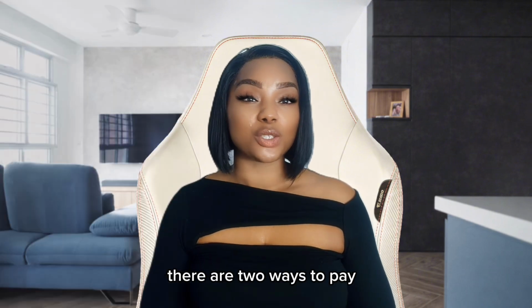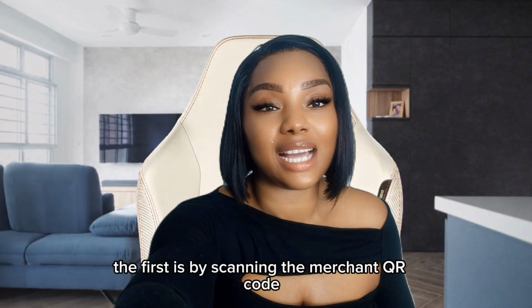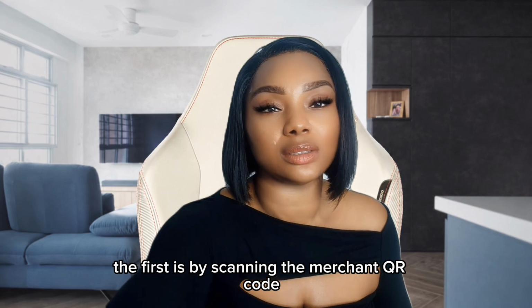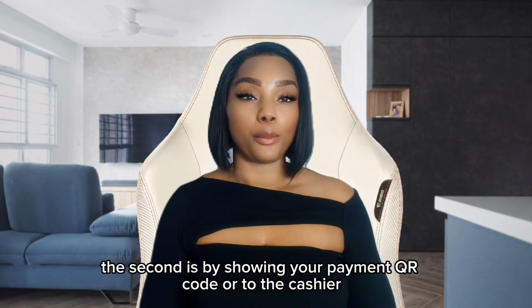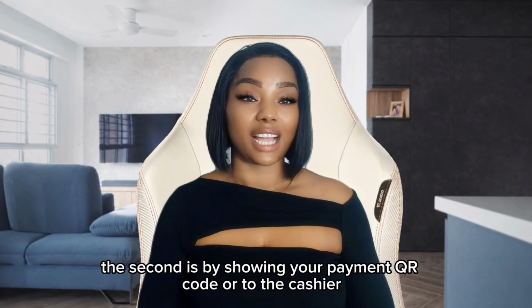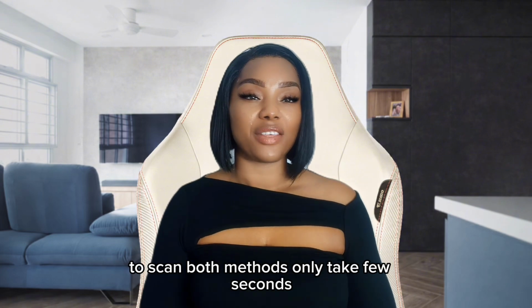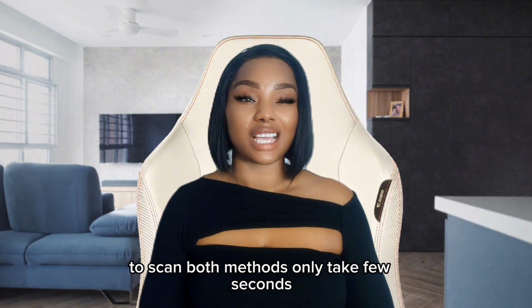There are 2 ways to pay. The first is by scanning the merchant's QR code. The second is by showing your payment QR code to the cashier to scan. Both methods only take a few seconds.